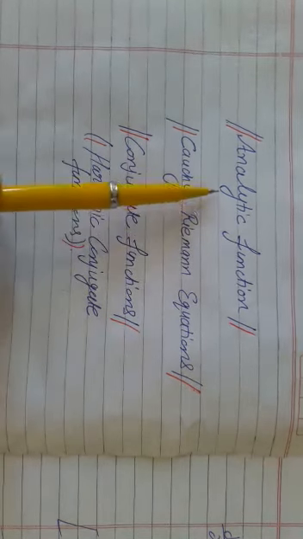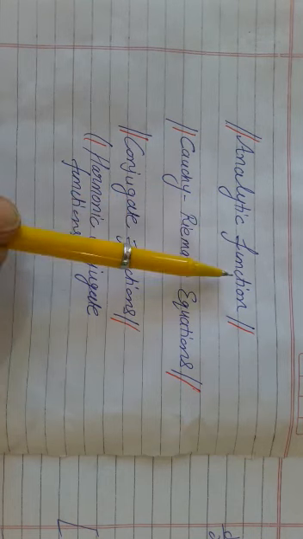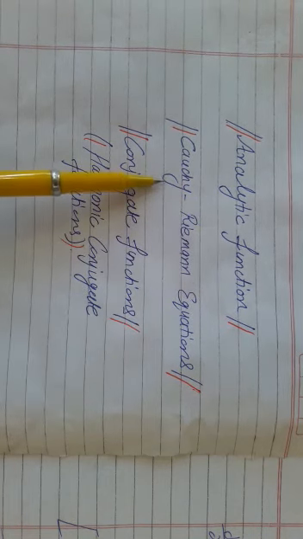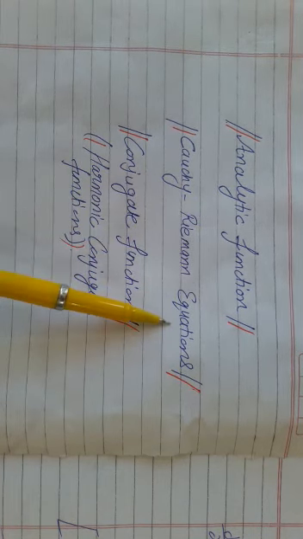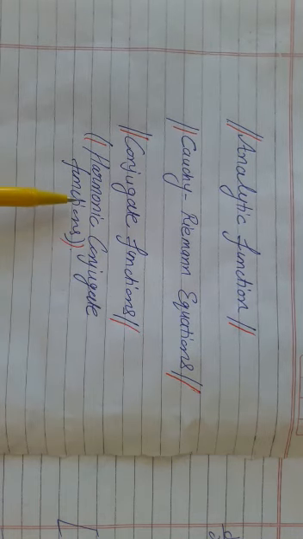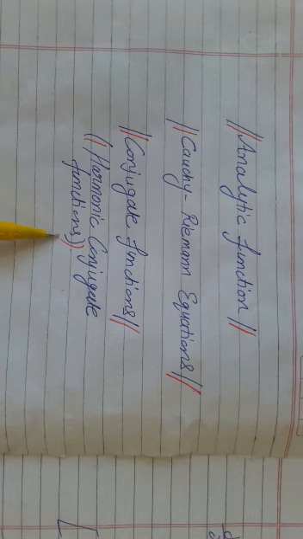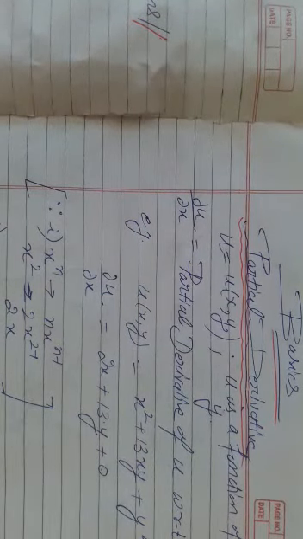First of all, we will study the concept of analytic function, Cauchy-Riemann equations, conjugate functions or harmonic conjugate functions. But to understand these topics, we should study some basic concepts like partial derivative.